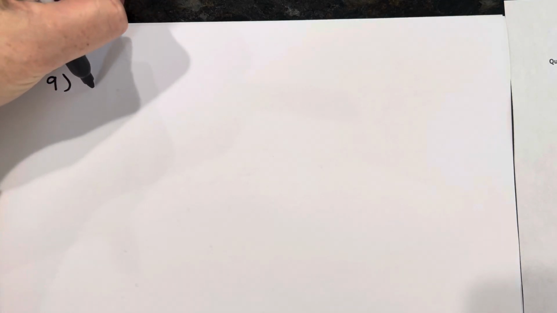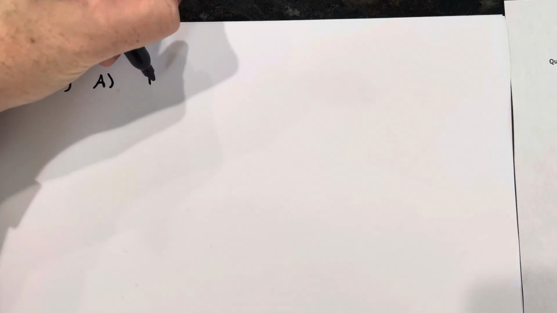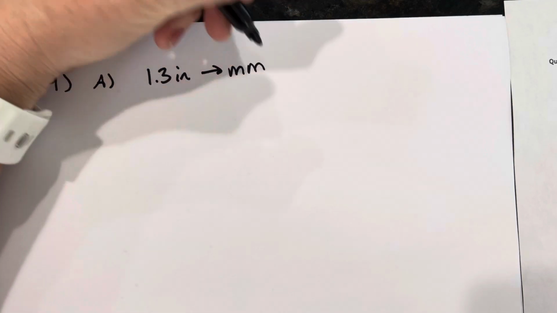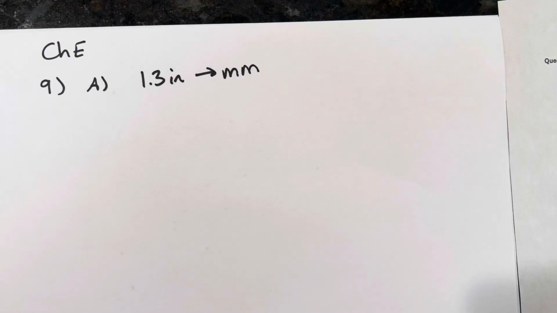Okay, so we're gonna work on question number 9 right now of chapter E. All right, so it says, the first part A says take 1.3 inches and turn it into millimeters. Now this is kind of rough because you really don't know what conversions you're going to be given. It just has you look them up or assumes that you suddenly know them using any means necessary.